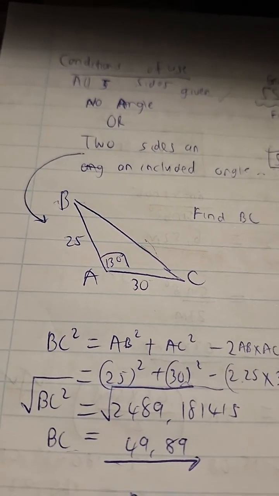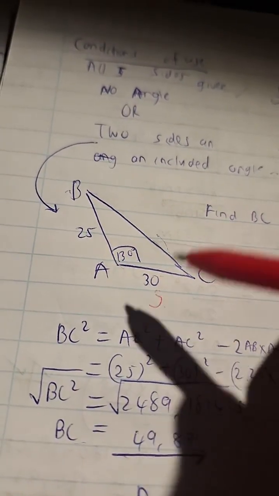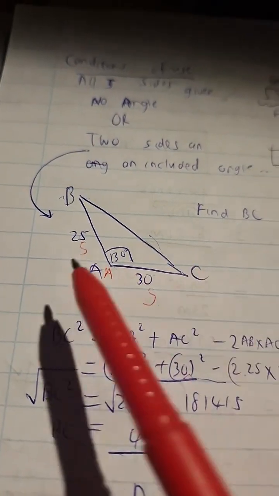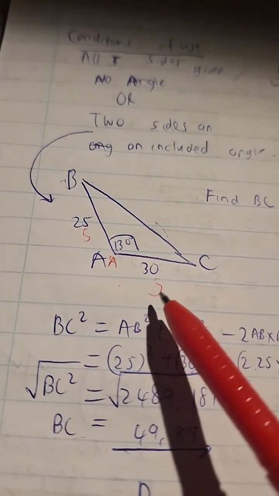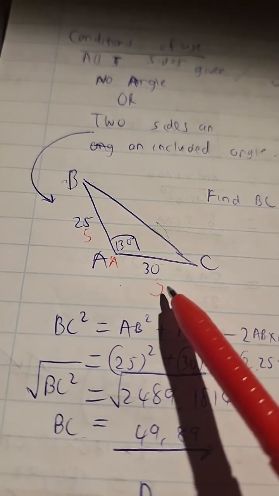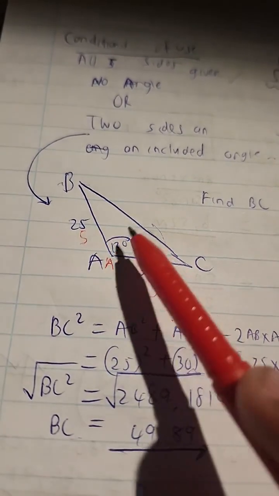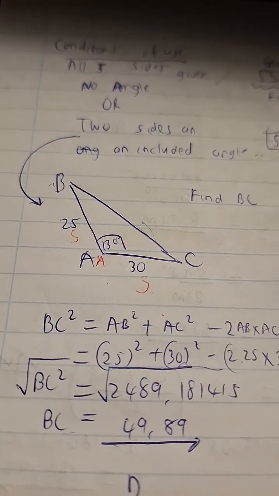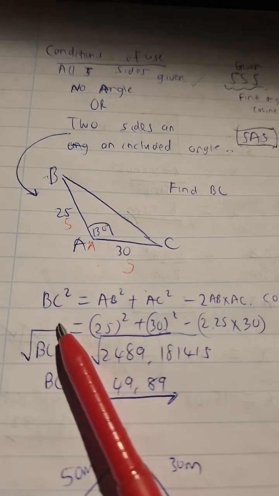What do we have here? Isn't this SAS? It looks like SAS, guys. Look at this. It's a side, it's an angle, it's a side. It's grade 11, guys. So this is a side, this is an angle, this is a side. So we can use SAS. So that means the cosine rule can be used. Trigonometry 2D for grade 11s and grade 12s.